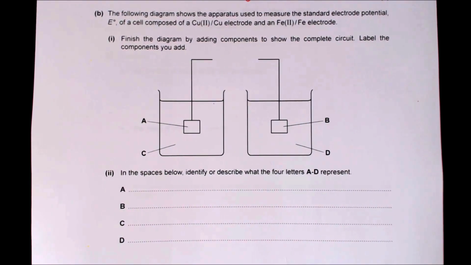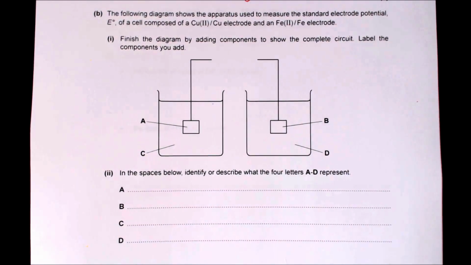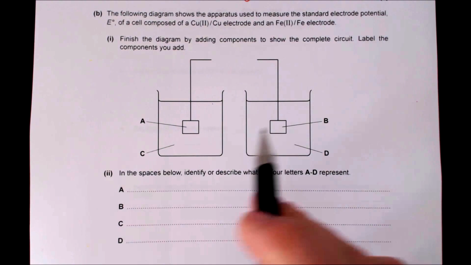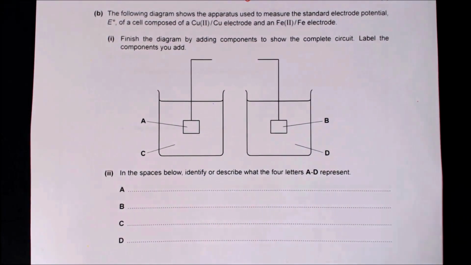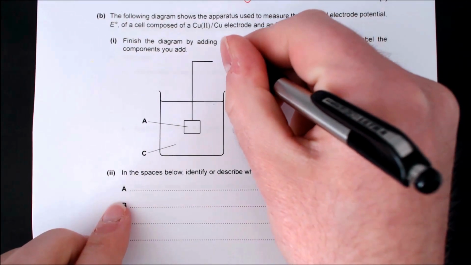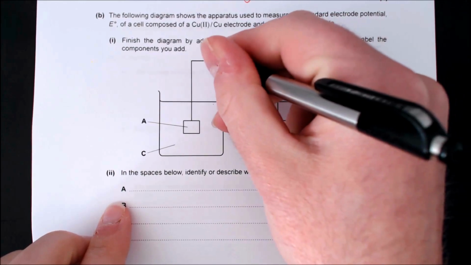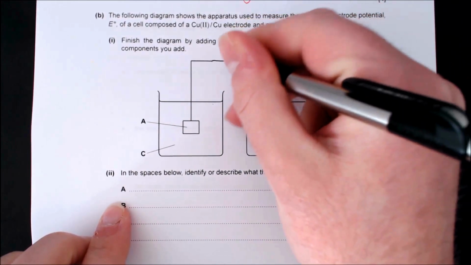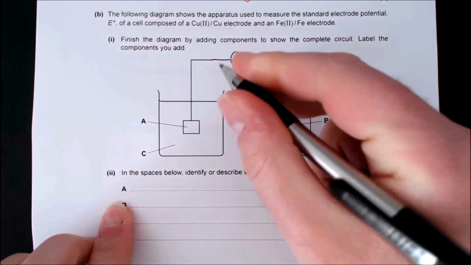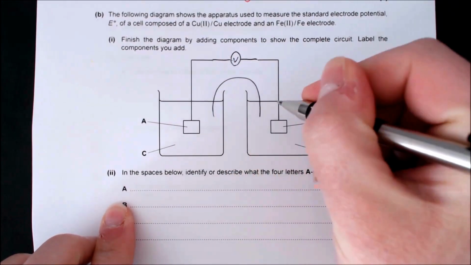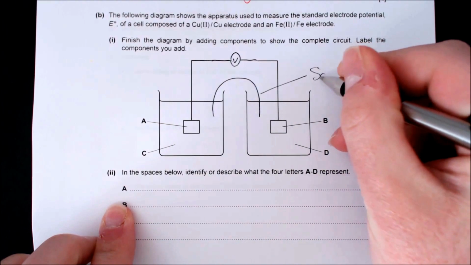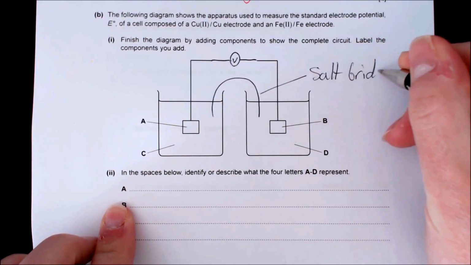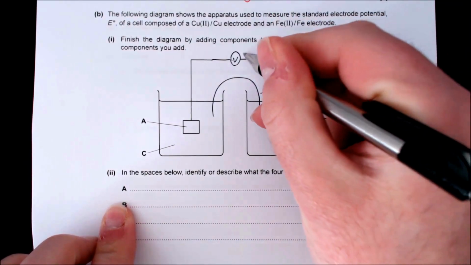Right, so this is obviously showing a battery. So we've obviously got two half cells here. So the thing that we need is a voltmeter. So we're going to put that in there. Just going to connect that up there because obviously you need to measure the cell potential across there. And also we're missing a salt bridge. So let's just add that in there.